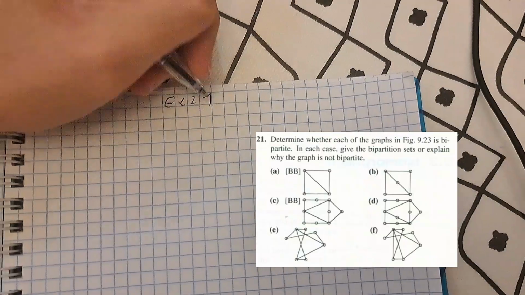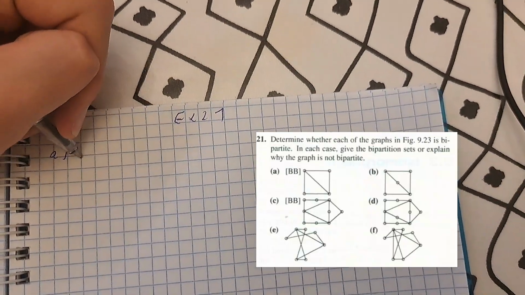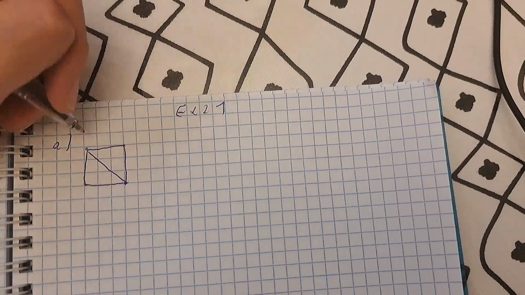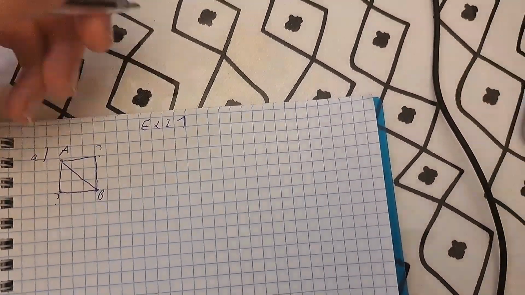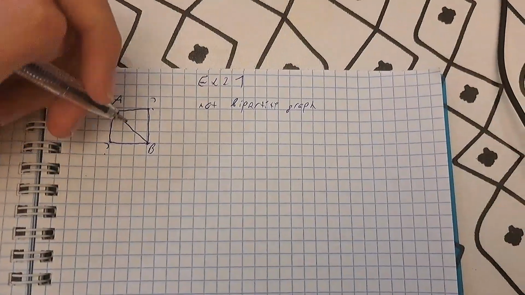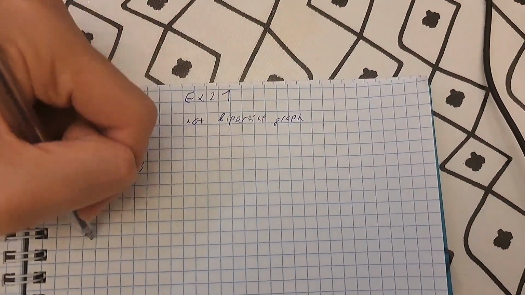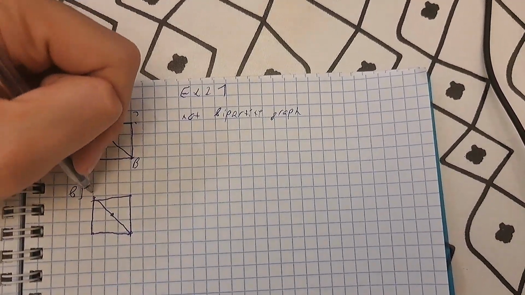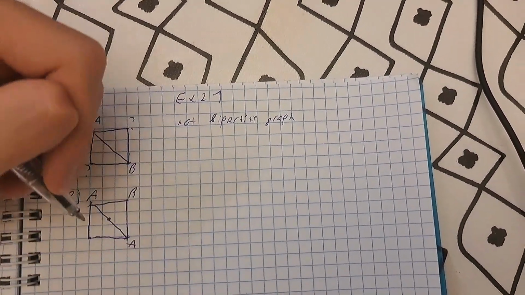In exercise 21, we need to find if a graph is bipartite or not. A graph will not be bipartite if vertices in the first set connect with each other, or if the second set connects with each other. Mostly, graphs are not bipartite because they contain a triangle cycle with odd vertices.